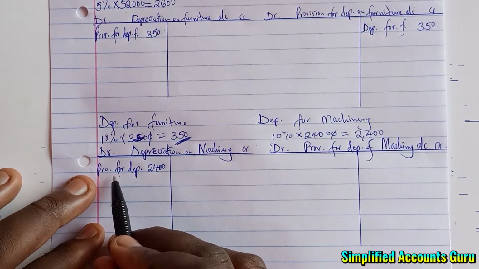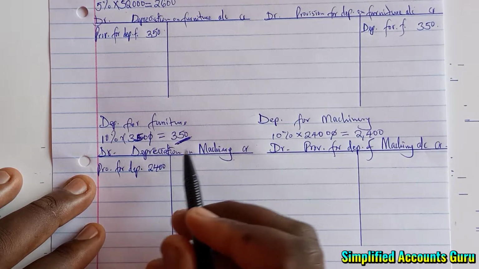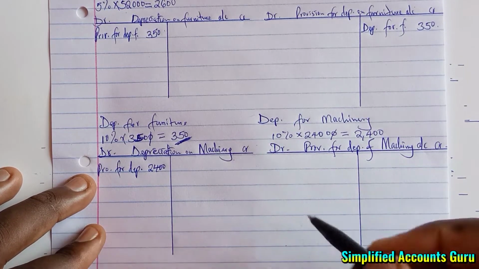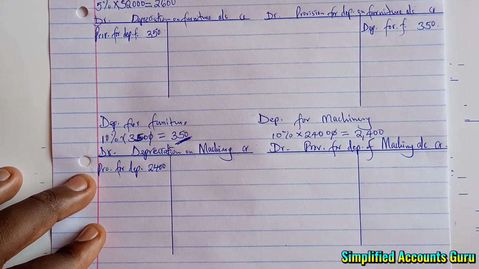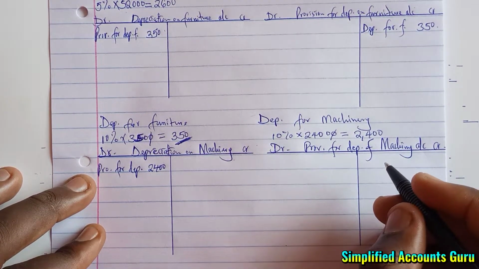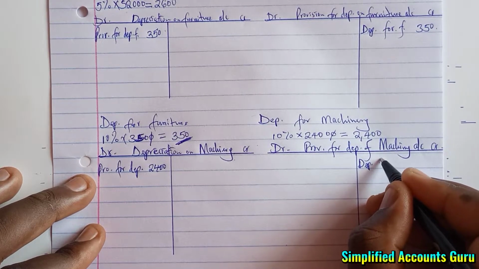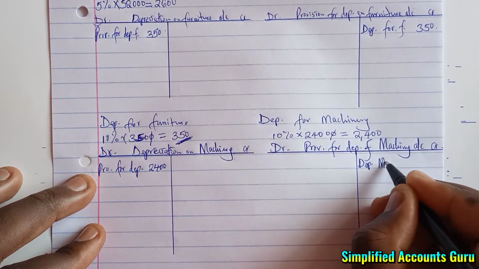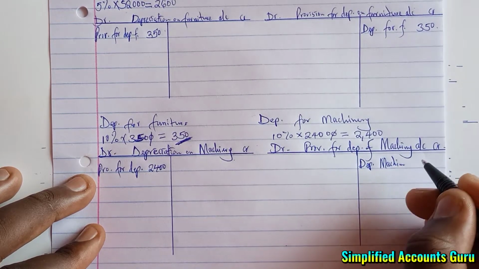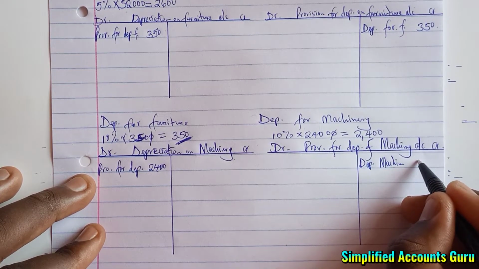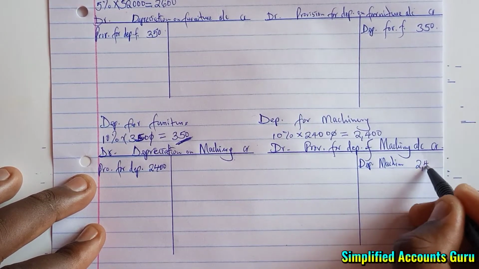So we have already identified that the depreciation account will be debited. The corresponding account will be credited automatically with the same amount. So this one we have depreciation for machinery. Depreciation for machinery account will be credited at 2,400.